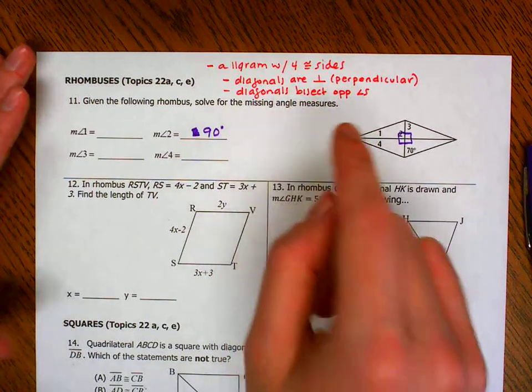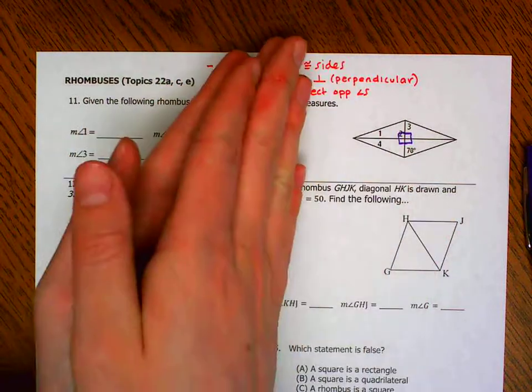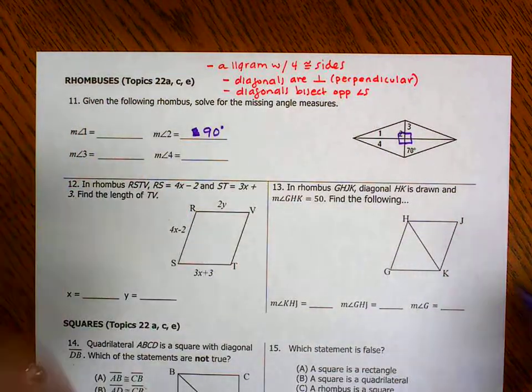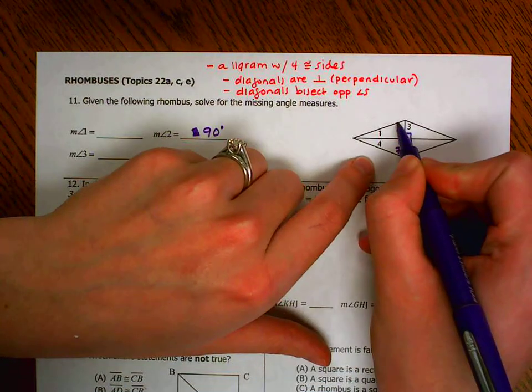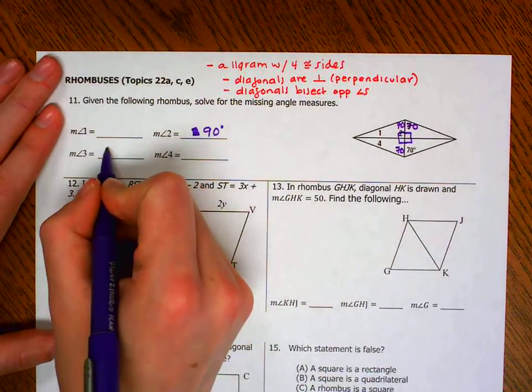We also know another way of thinking about diagonals bisect each other. Remember for a kite, we said you can fold it in half. For a rhombus, you can fold it in half both ways, if that helps you think about it. So if this is 70, these two are also both going to be 70. So angle 3 is going to be 70 degrees.